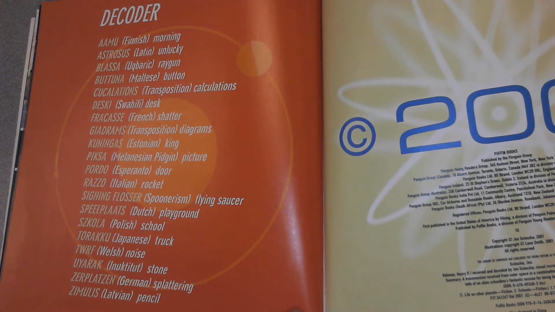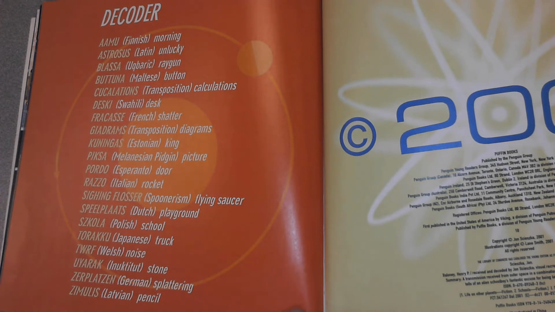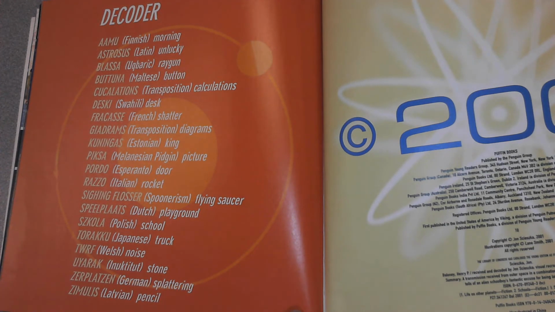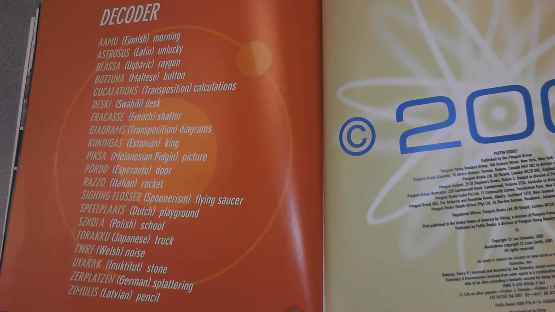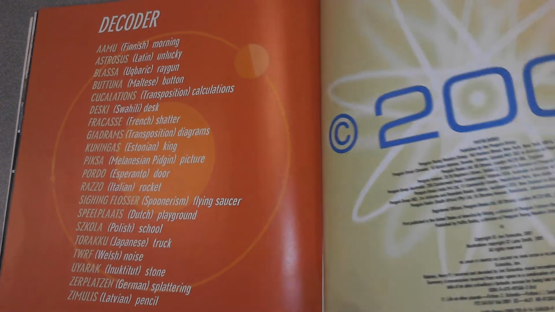Razzo was Italian for rocket. Sighing flosser was flying saucer. Speelplaats is Dutch for playground. Skula is Polish for school. Taraku is truck. Twerf is noise. Oyarak means stone. Zerplatzen means splattering. And last but certainly not least is Zimulus, which is Latvian for pencil.